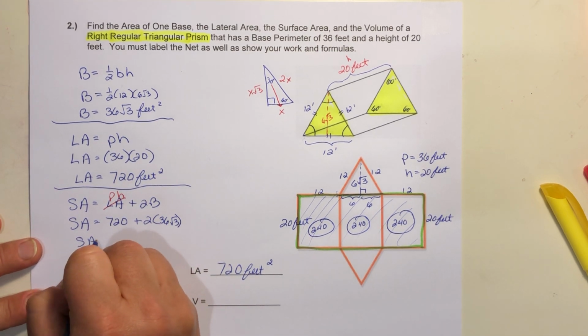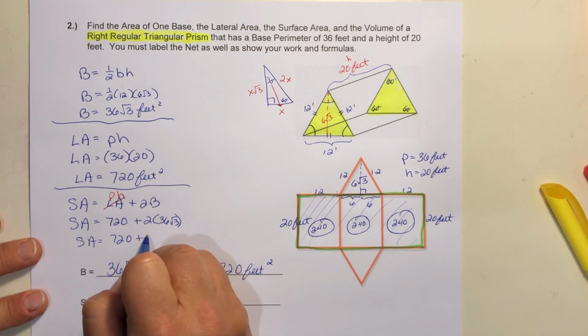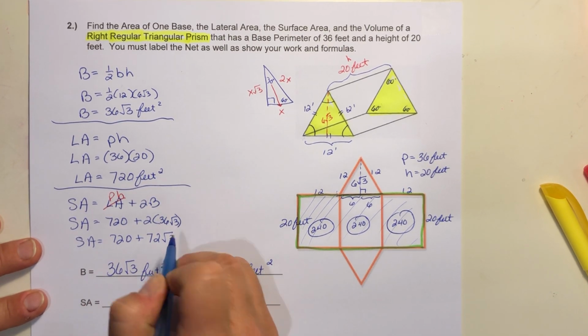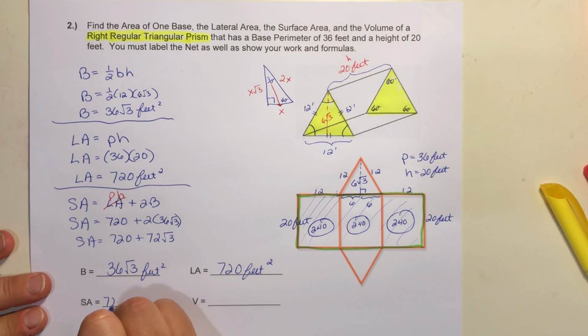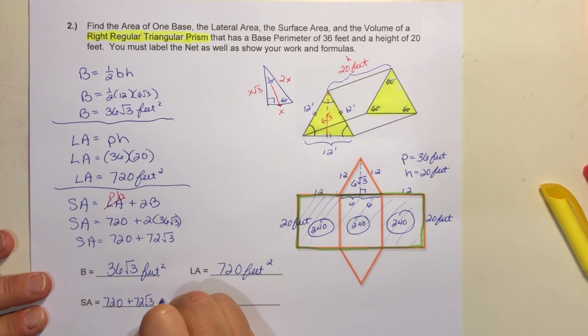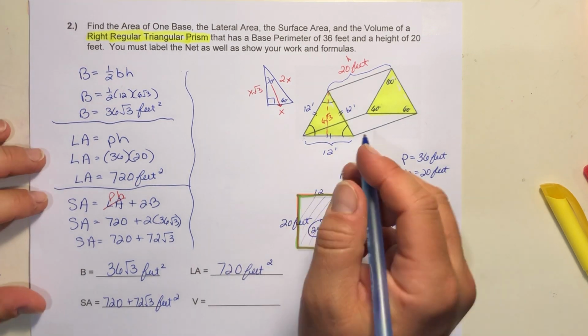My surface area is going to be 720 plus 2 times 36. That's 72 radical 3. Can I combine these? Are these like terms? They are not. So I am going to leave this separate as 720 plus 72 radical 3 feet squared. Okay. Finally, and notice, guys, 3 steps, 3 steps, 3 steps. You got to show it each and every time.